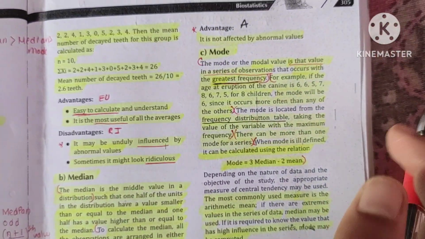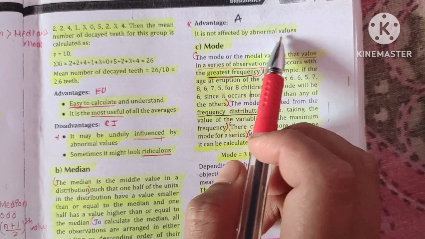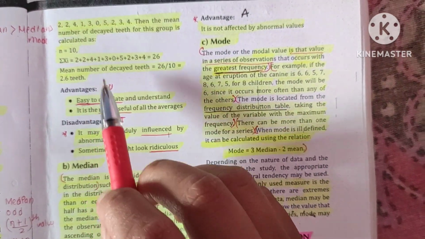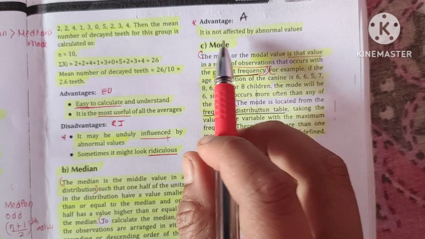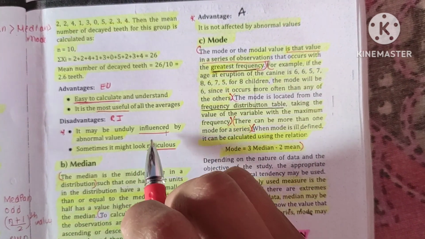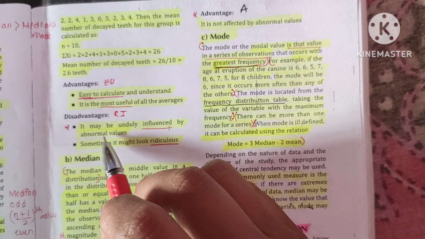Now the next, what is the advantage? It is not affected by the abnormal values, as it was influenced in the mean by the abnormal values.